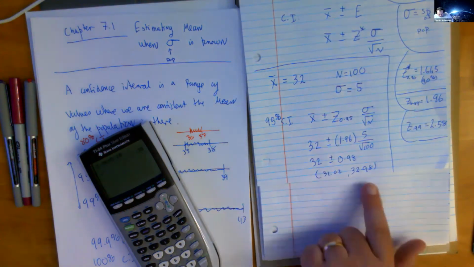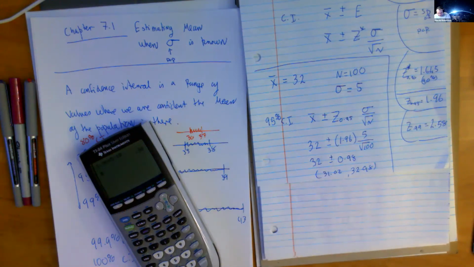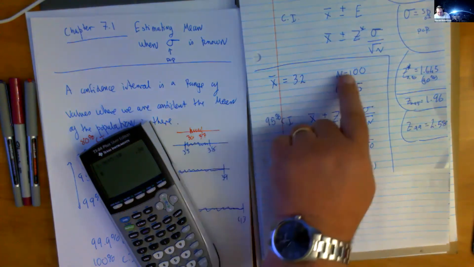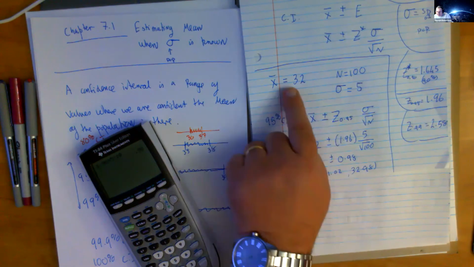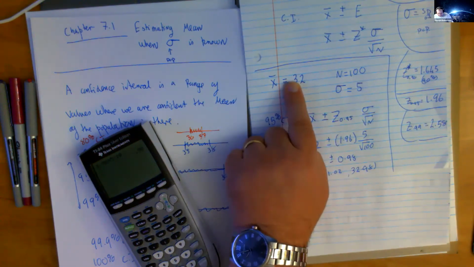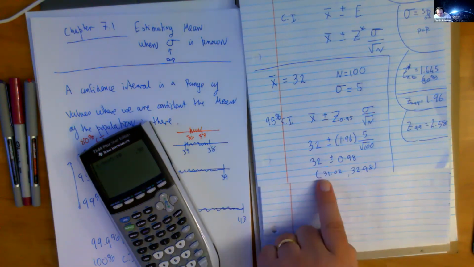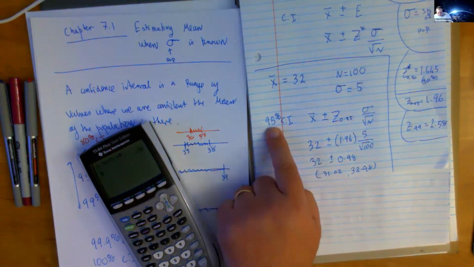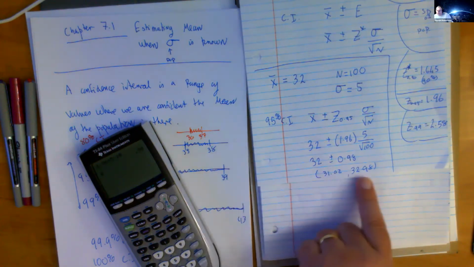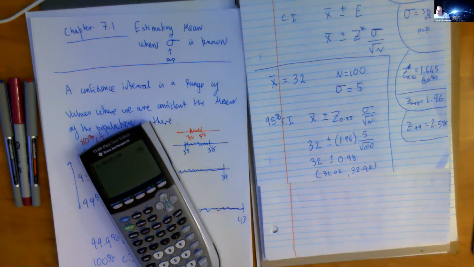So I would make, very roughly, a prediction based on my sample of 100 and the mean that I got from my sample of 32, that the average age of Americans, 95% confident, is somewhere between what, 31 and 33. That's pretty good, isn't it? For a relatively small amount of work.